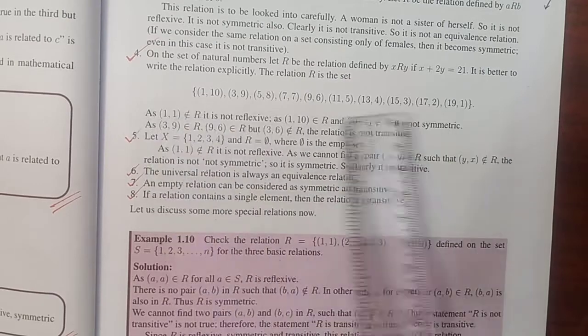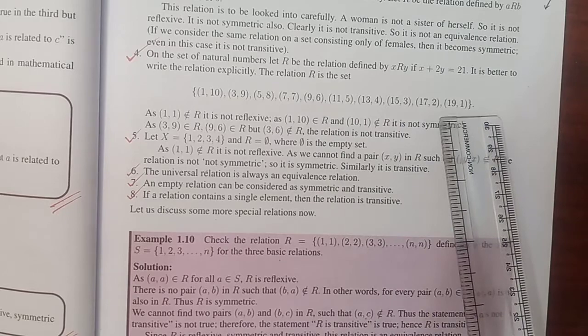Right? So this is a relation. We have a set of ordered pairs. Now we can verify one by one.